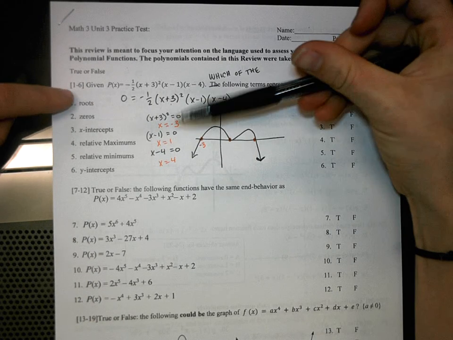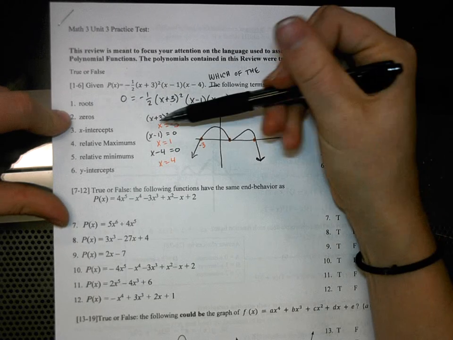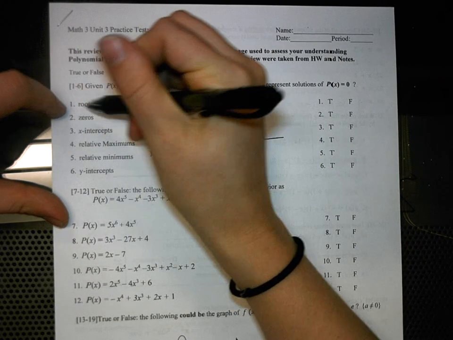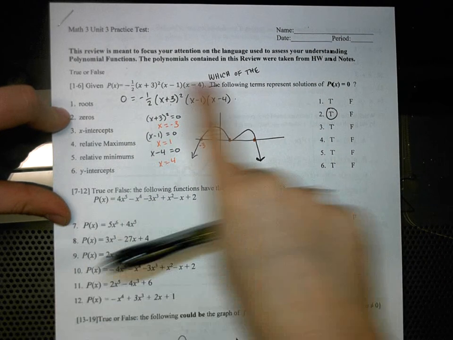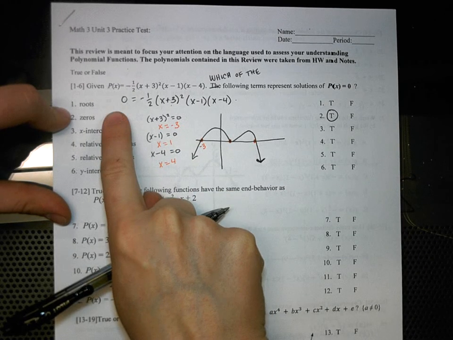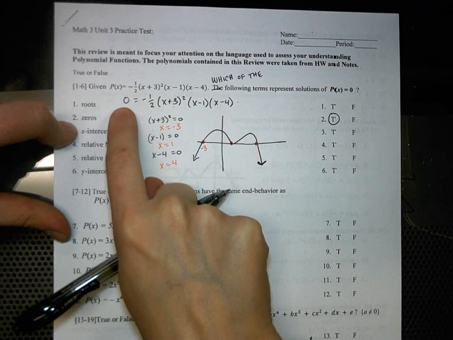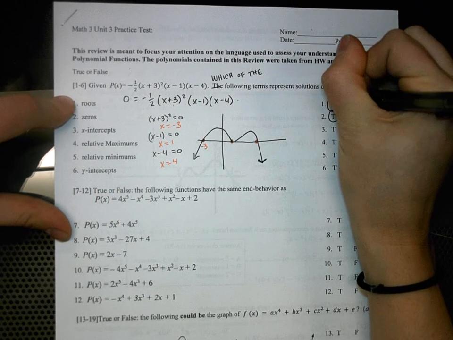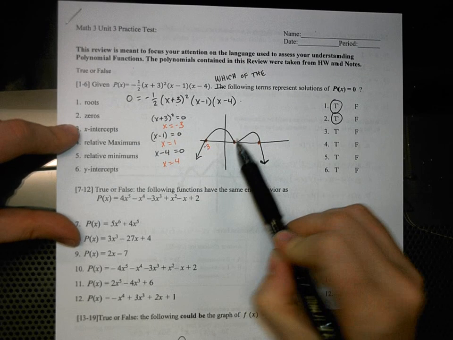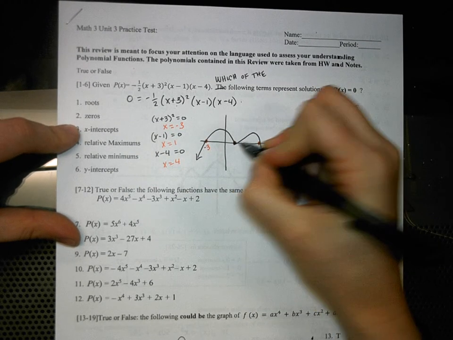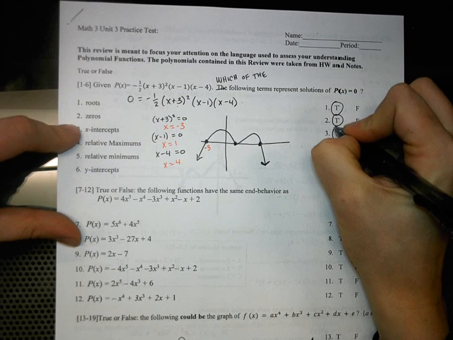First of all, solving for an x value like this is called finding the 0 of the function. That's why we set each of these equal to 0. So it's a true statement that plugging 0 in for p of x helps me to find the zeros. Plugging in 0 for p of x also helps me to find roots. So that is also true. We know that those roots can be x-intercepts, so they can be on the x-axis, here, here, and here. So that's also a true statement.